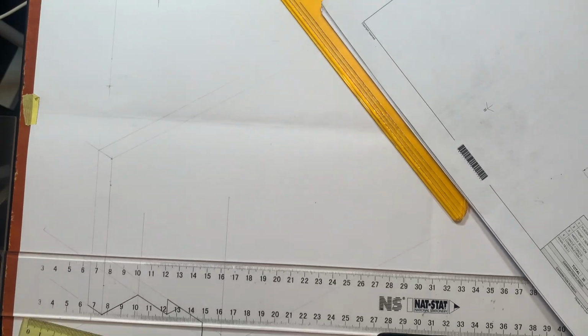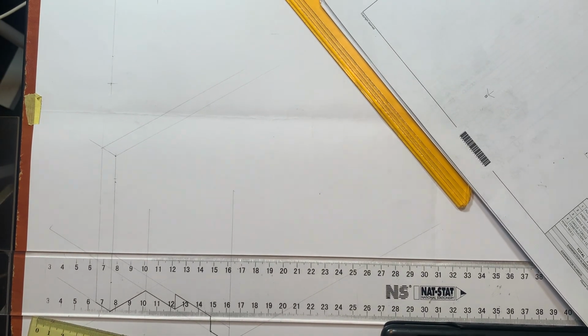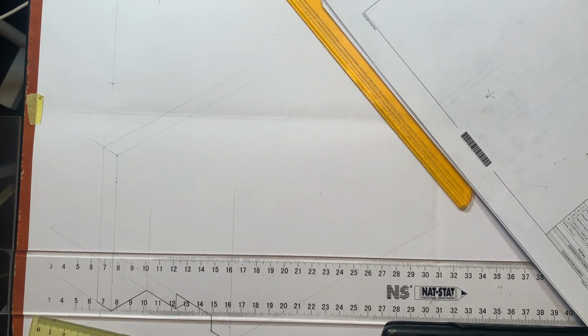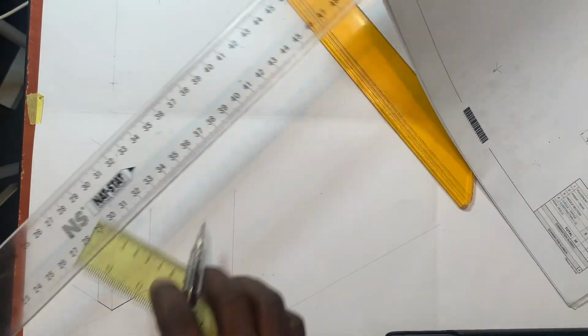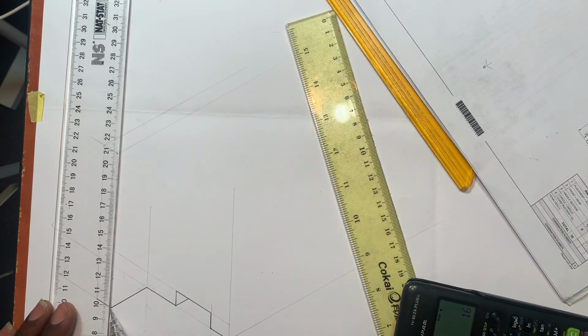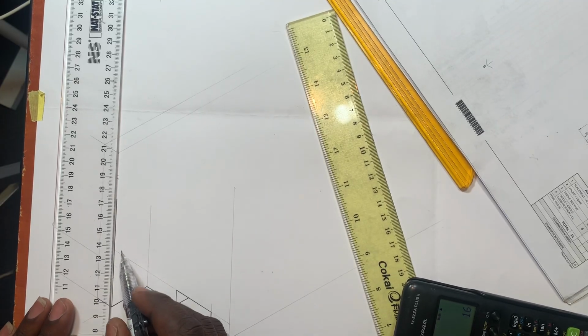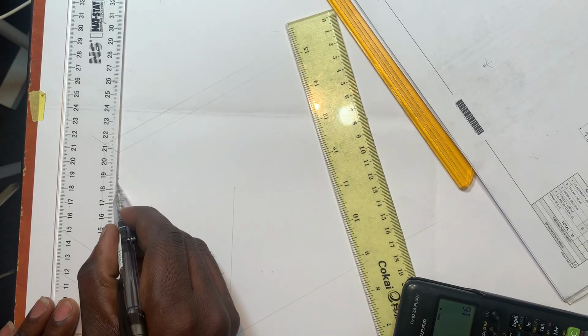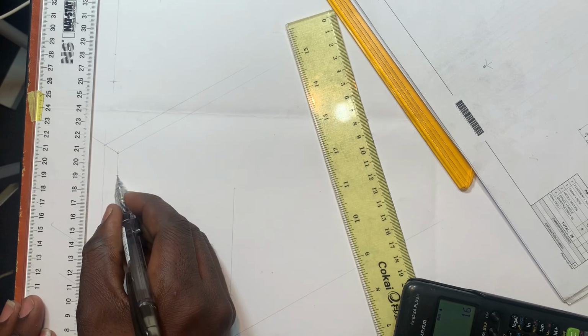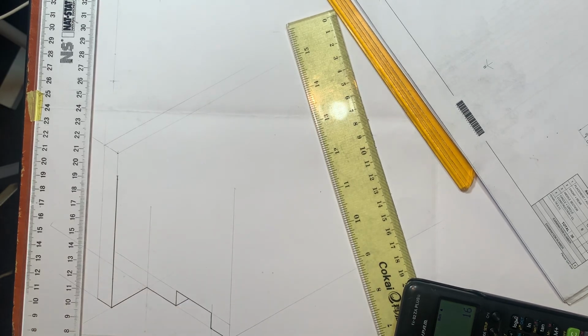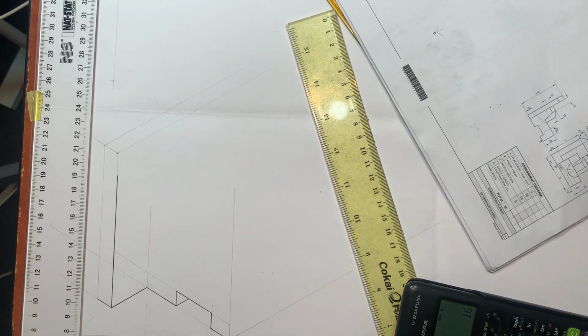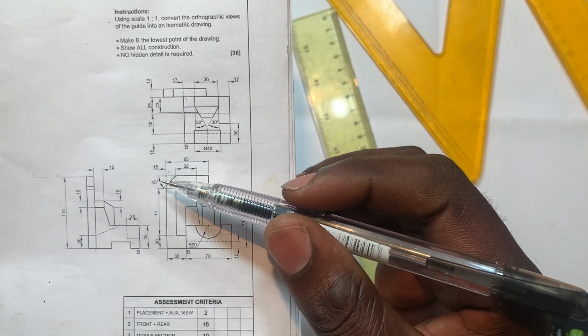Now I know it's going to be solid from here till that second point. So we've already determined that angle 45 degrees by addressing it as an auxiliary view.